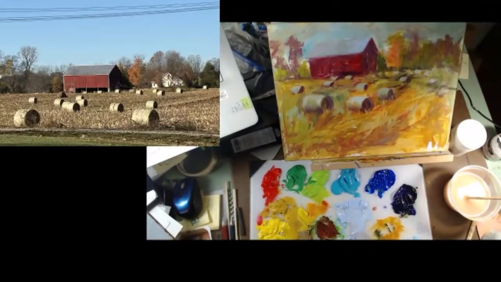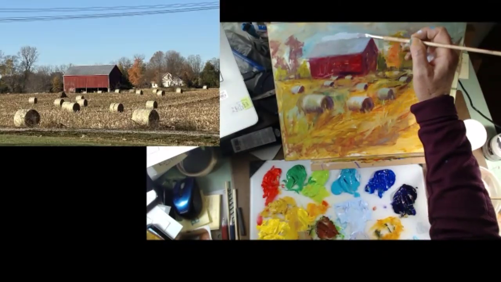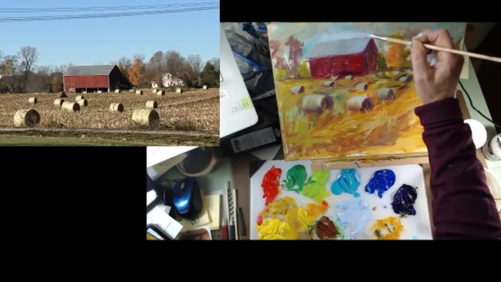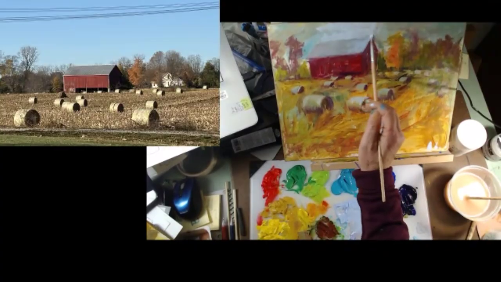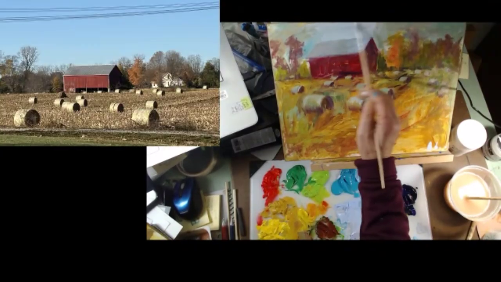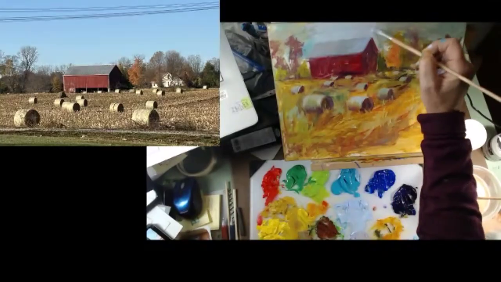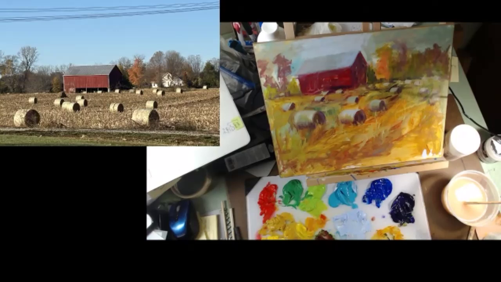I go with my sky blue up here and block out my sky, lighten it up. It got so mucky and dirty, that original painting. I basically have two paintings going on right now. It's kind of fun.